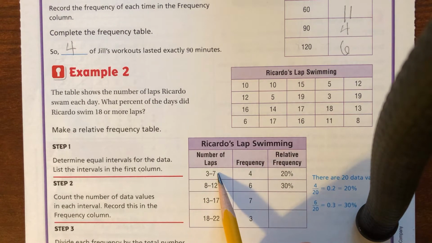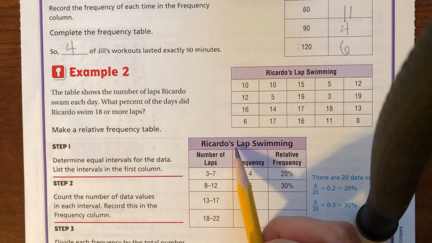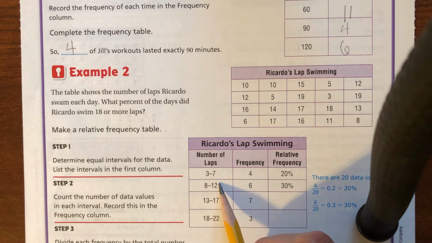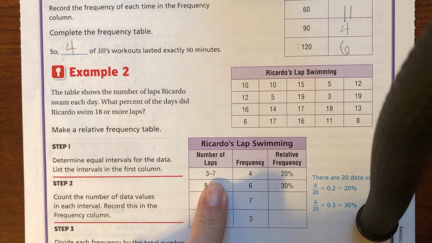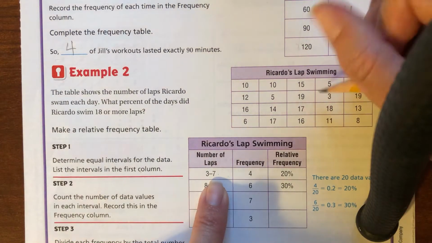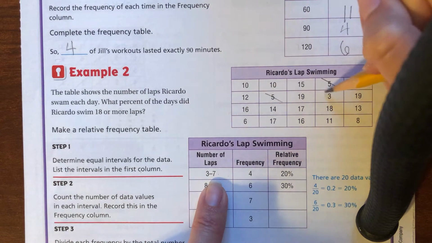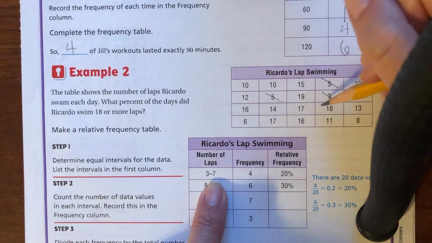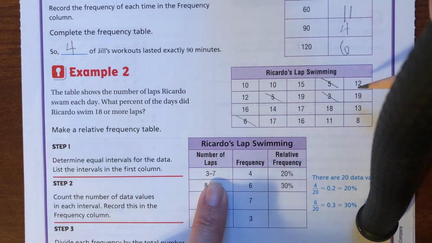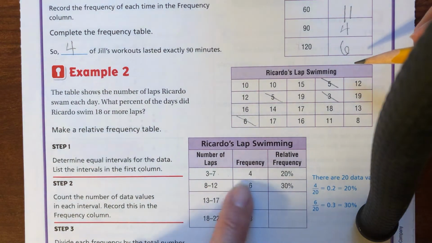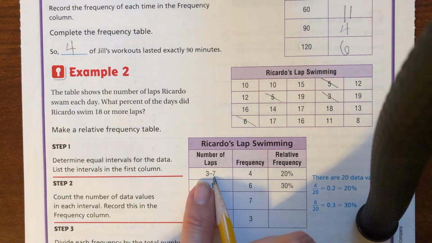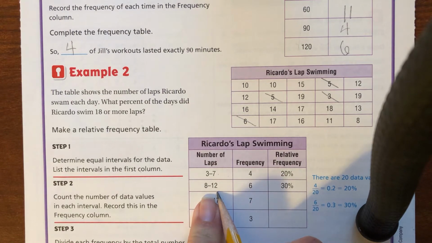So 3 to 7 laps, 8 to 12 laps, 13 to 17 laps, 18 to 22 laps. Okay, so we need to find all the numbers that range from 3 to 7. So that's 1, 2, 3, 4. So 4 in this range. Okay, now we've got 8 to 12.